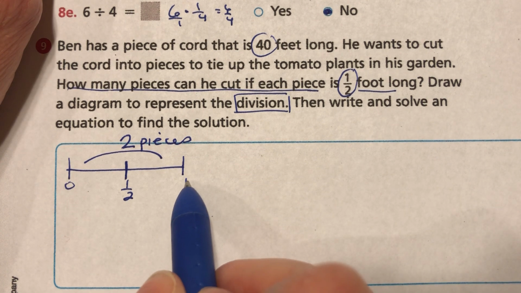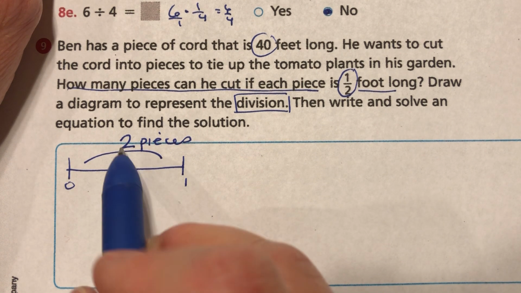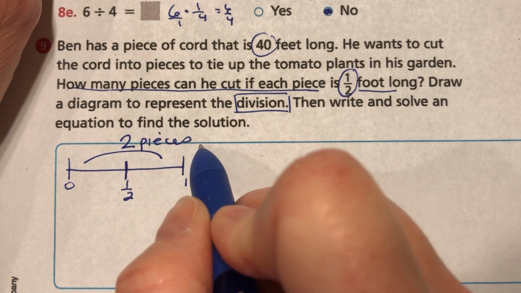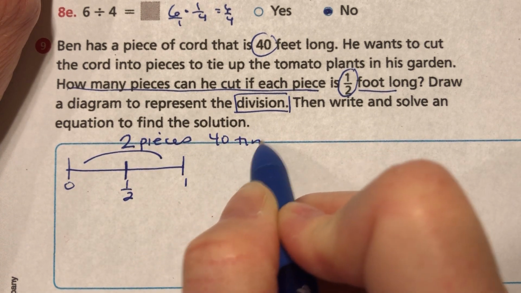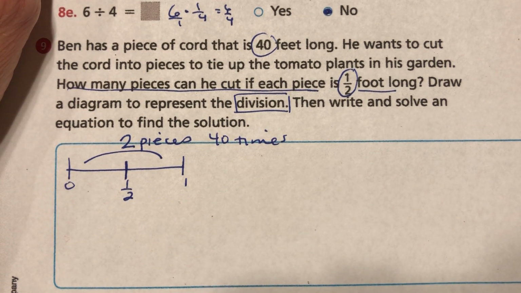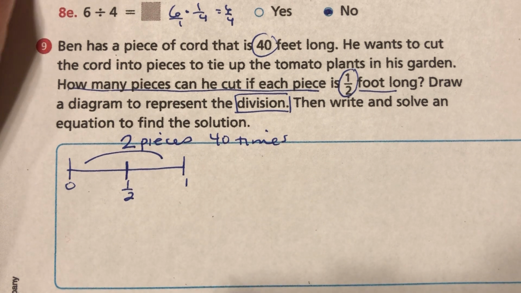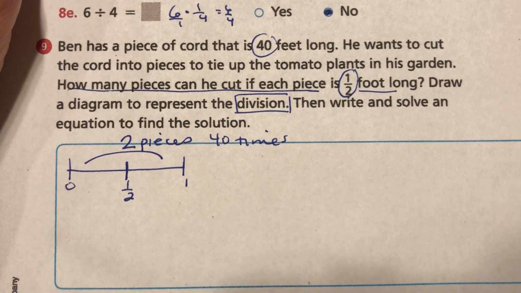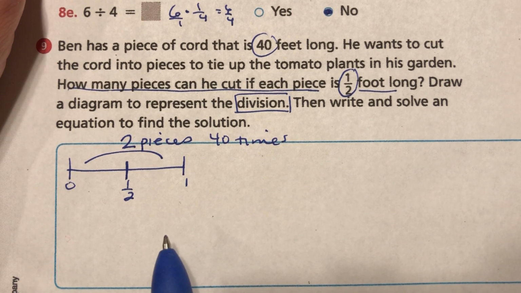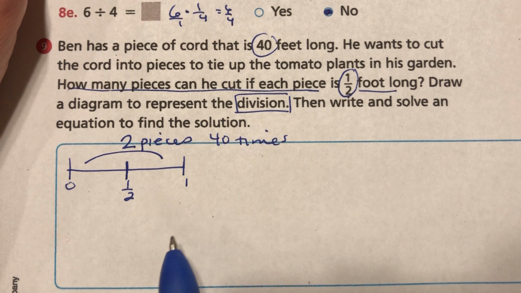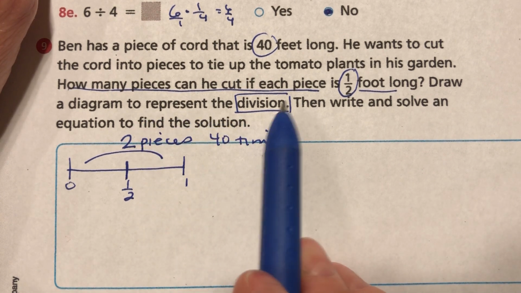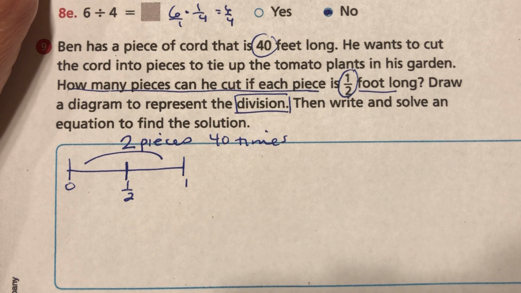This happens 40 times. Okay, so I would have 2 pieces 40 times. And if you have 2 pieces 40 times, I know I could write a multiplication equation for that, right? So we're gonna write both. We'll write a division equation and we'll write a multiplication equation.